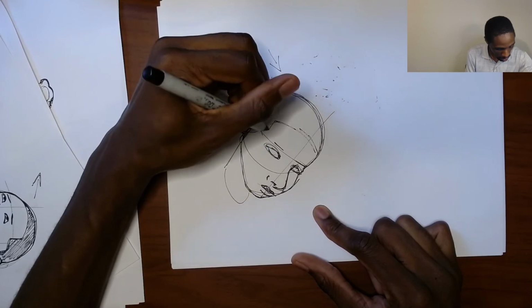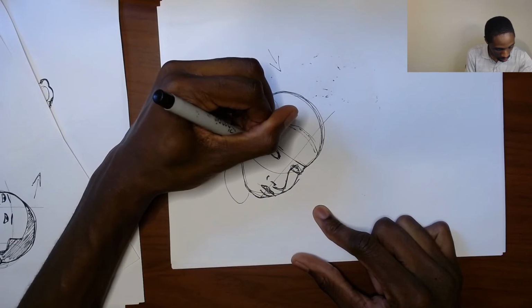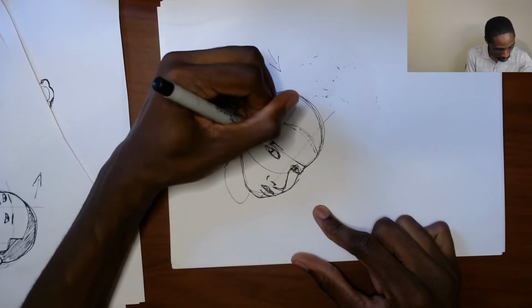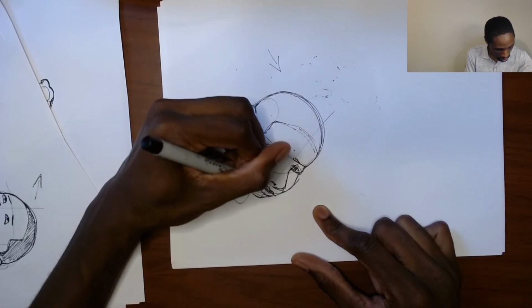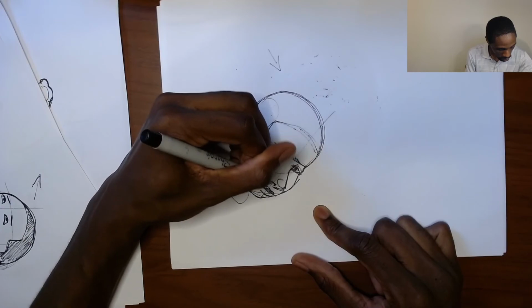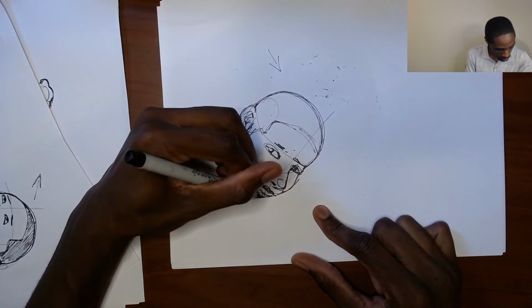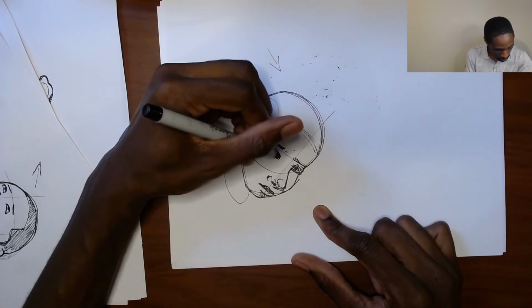So see how quickly we can do this once we understand where things are and how to manipulate those things. It doesn't take us a lot of time to do this because we know where everything is supposed to be.